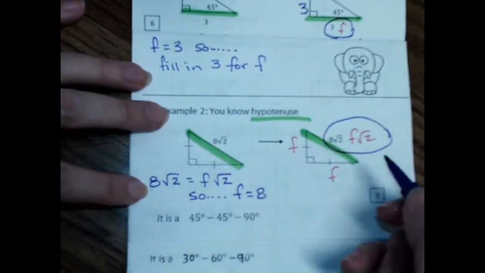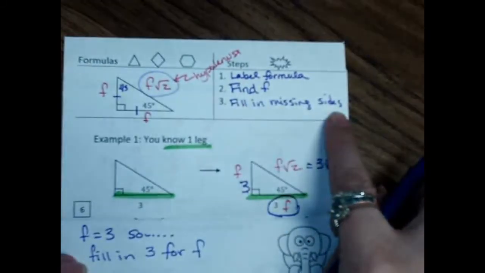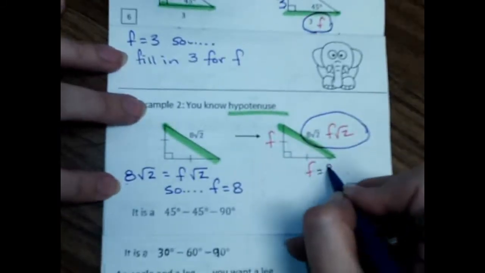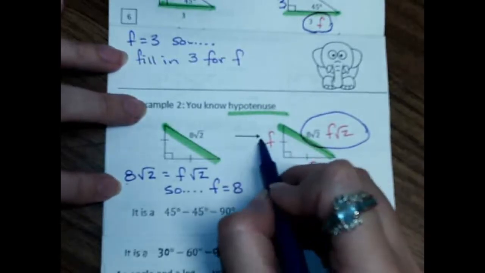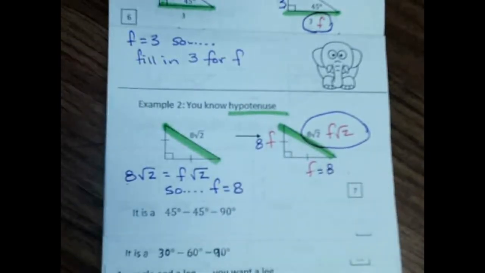So then, fill in the missing sides. That's step 3. F is 8, this side is 8, and this side is 8. And that's all there is to these problems.